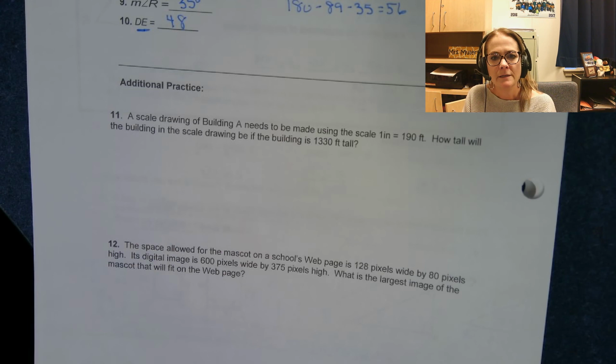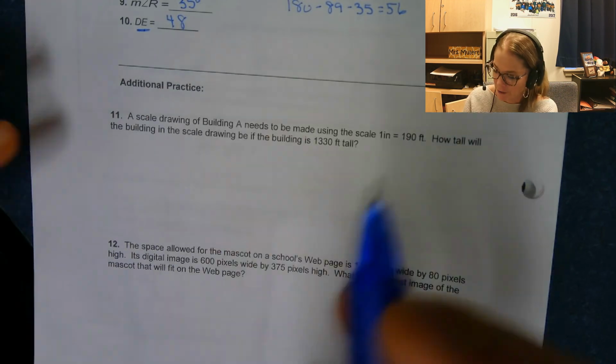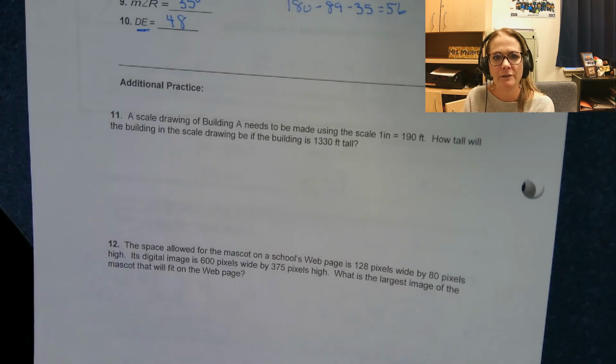Okay, so let's see. So we have the scale is 1 inch is 190. How tall will the building in the scale drawing be if the actual building is 1330 feet tall? All right, so this is like if you have a map and you have some equivalencies there. So this is a very common type question. You might think that you have to convert. If you're just doing a ratio like 1 to 190, you would have to convert those to the same units. But with a proportion, you don't.